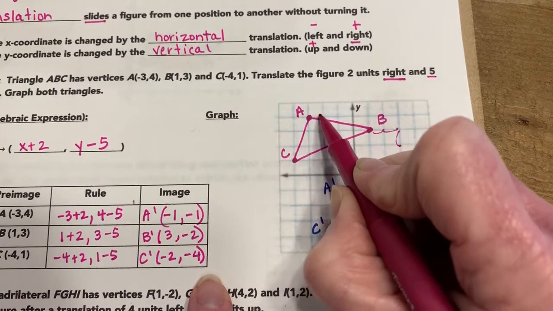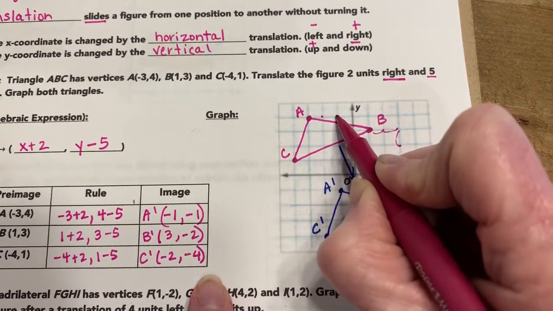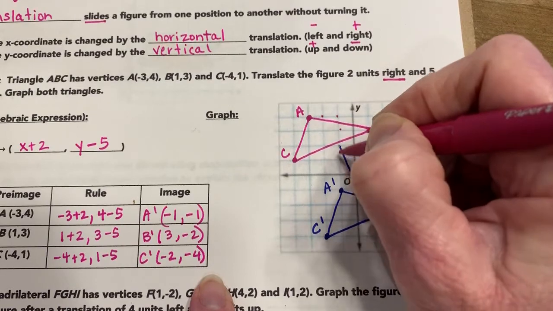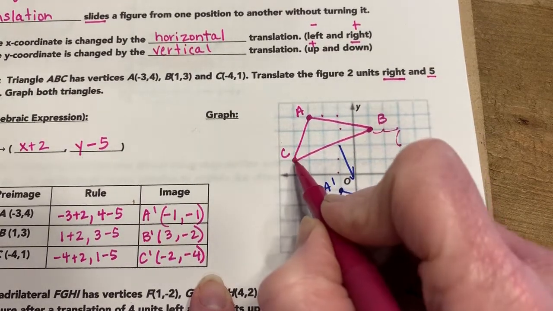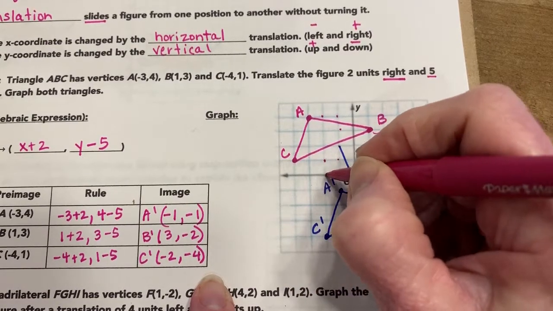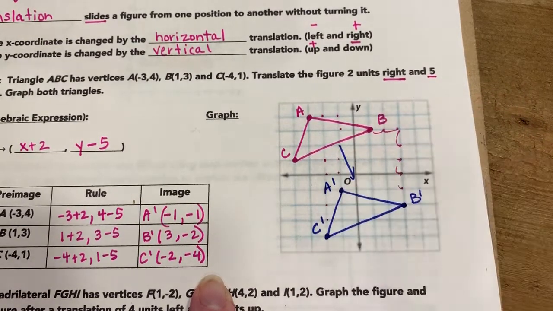If I move over to the right, two spots. So 1, 2, and then I move it down 5, 1, 2, 3, 4, 5, I end up at A prime. And if I do the same with C, if I move it to the right 2 spaces and then down 5, 1, 2, 3, 4, 5, I get C prime.